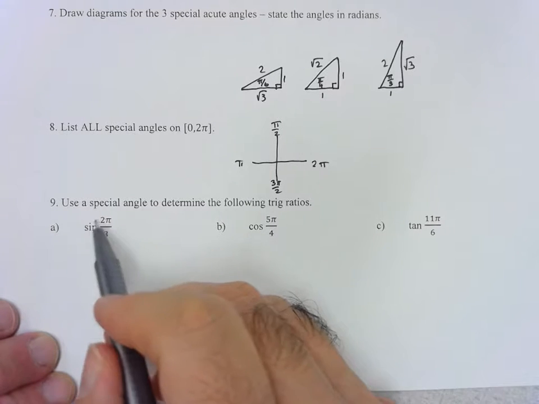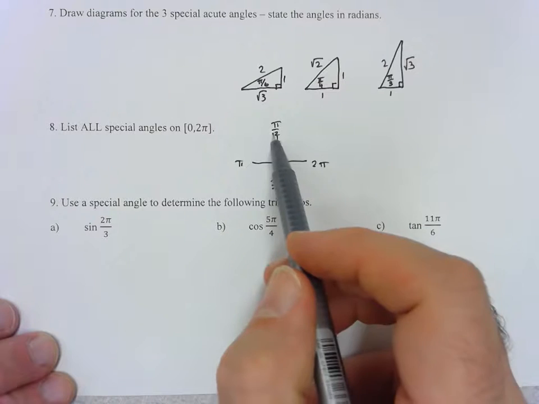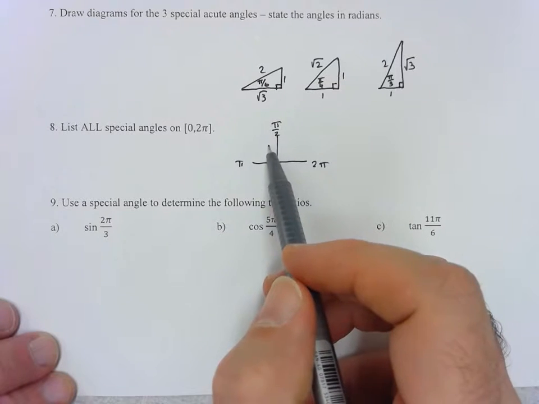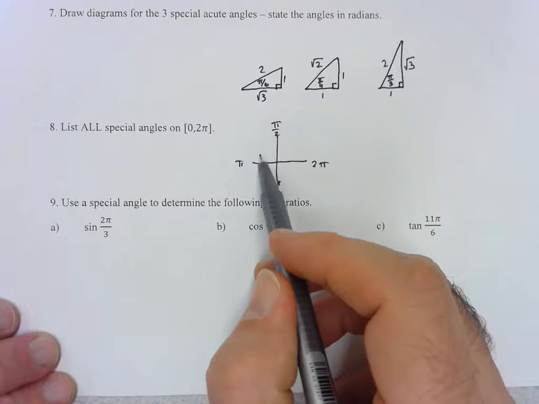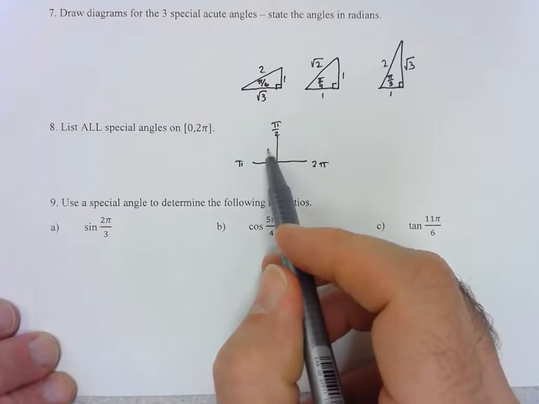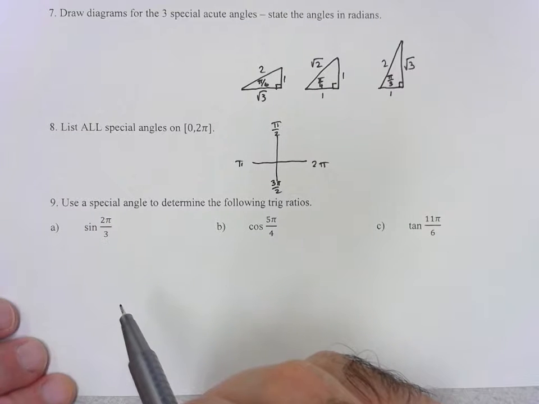So let's take a look at this first angle. Well, it's 2/3 pi. Now 2/3 is bigger than a half, so it's got to be bigger than this angle here. But 2/3 is less than 1, so it would be less than that angle there. So it means it has to be in the second quadrant. All right? So question is, what are we going to be using?